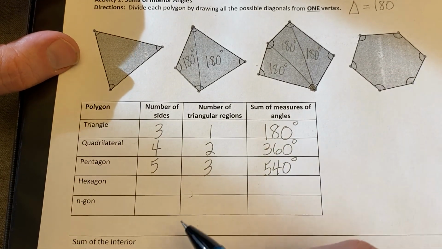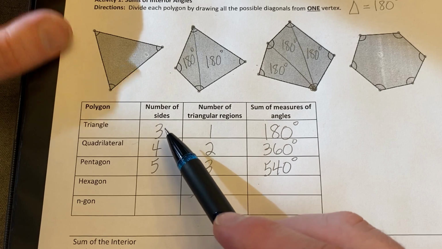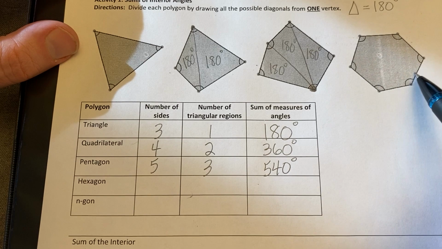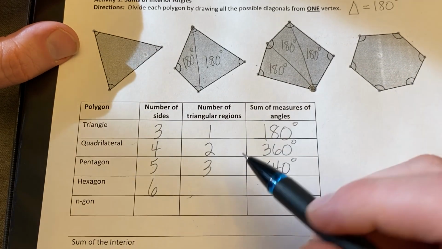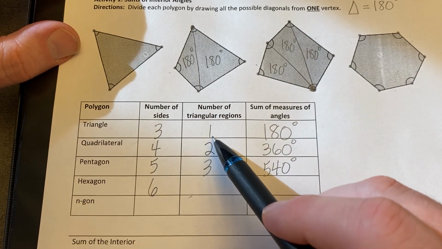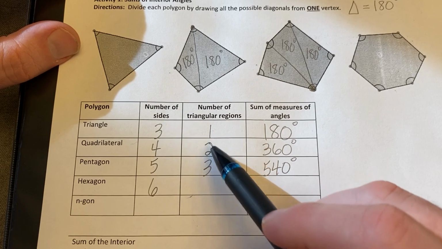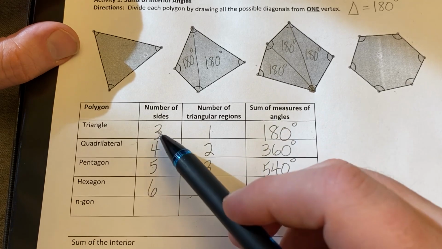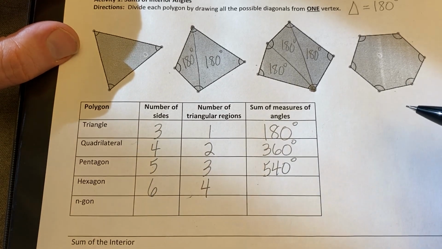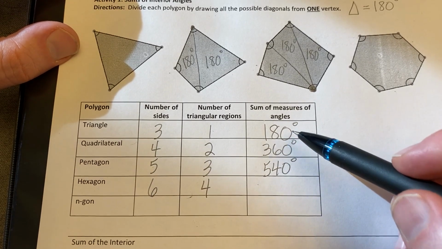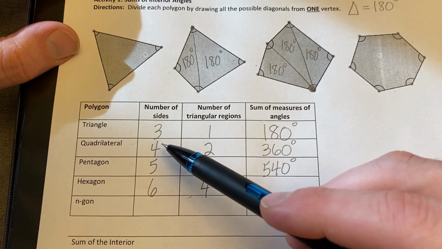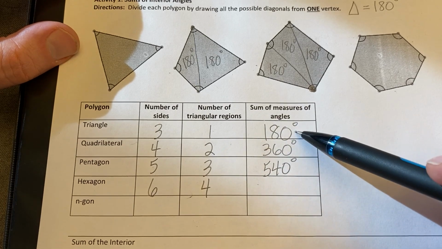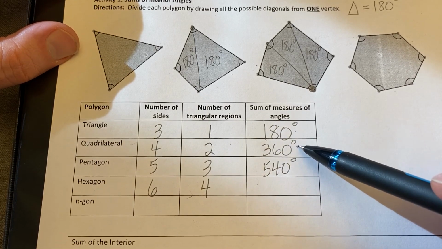Okay, and so we can start to look at the pattern in the table here. Our side lengths go 3, 4, 5, and this has 6 sides. I can see that there's a pattern in the number of triangular regions. That's going 1, 2, 3, and I'm going to assume this is 4 because these keep going up by 1. Every time this side length goes up by 1, I get 1 more triangular region, which means this goes up by 180 one more time.